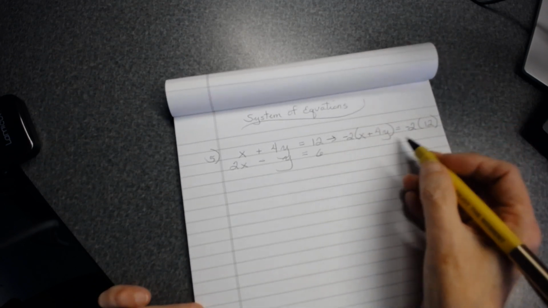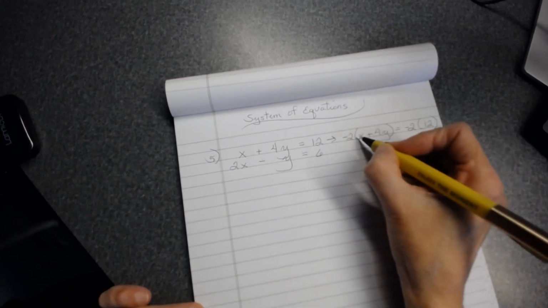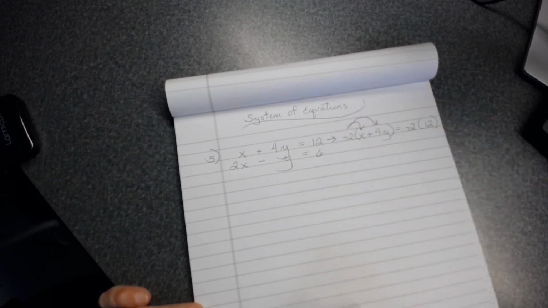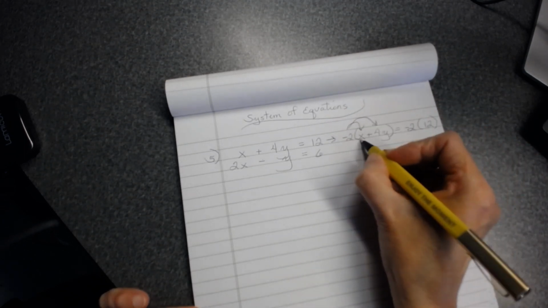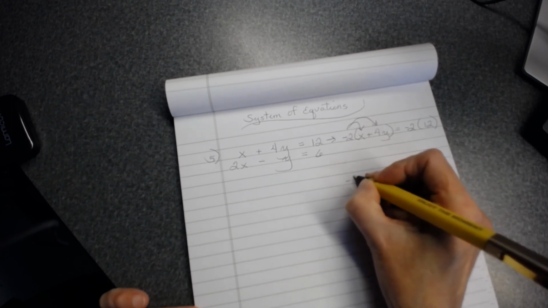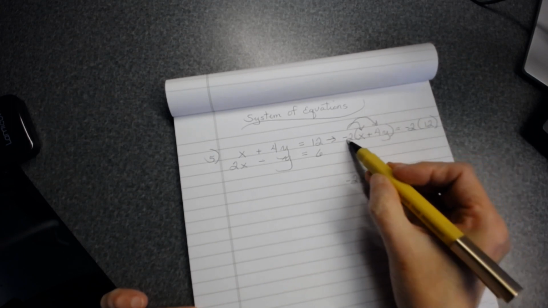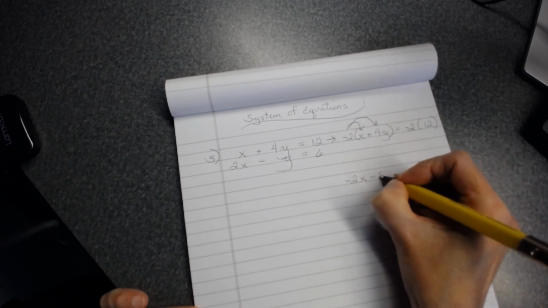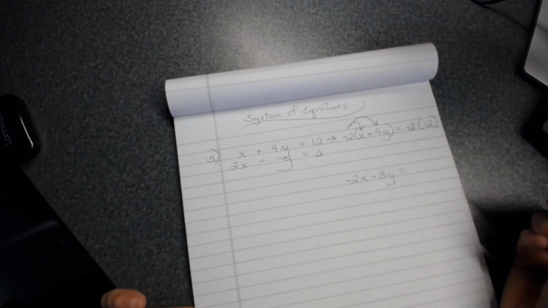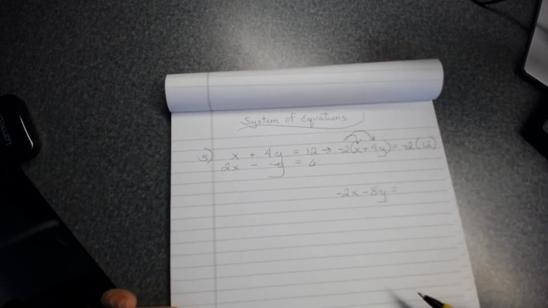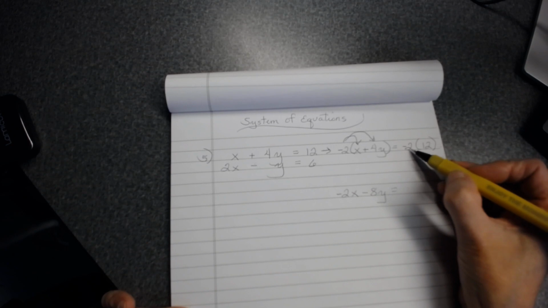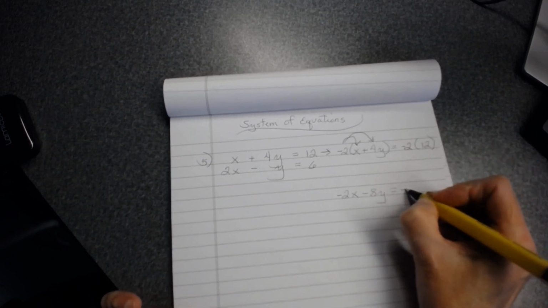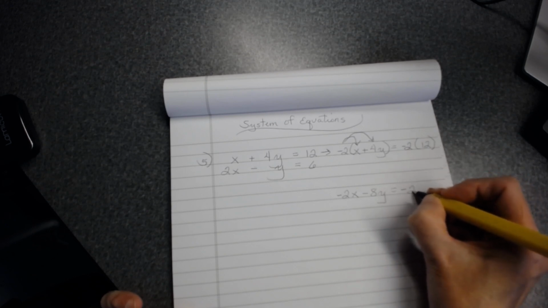Okay, so I'm going to come down and do my multiplying. I have to multiply negative 2 times each of the terms within the parentheses. So negative 2 times x is negative 2x. Negative 2 times 4y is negative 8y. This and this are equal, they're the same amounts. Negative 2 times 12, negative times a positive is a negative, 2 times 12 is 24.